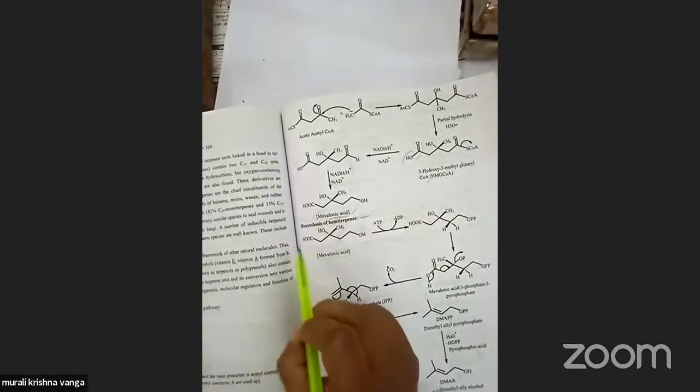Next, from this mevalonic acid we have to synthesize different terpenes. So that is biosynthesis of hemiterpene. Hemiterpene means only 5 carbon atoms are there. When this mevalonic acid reacts with ATP, it converts into ADP. One of the hydroxy groups undergoes phosphorylation. Then this phosphorylated group undergoes decarboxylation. They form isopentenyl pyrophosphate, the product.